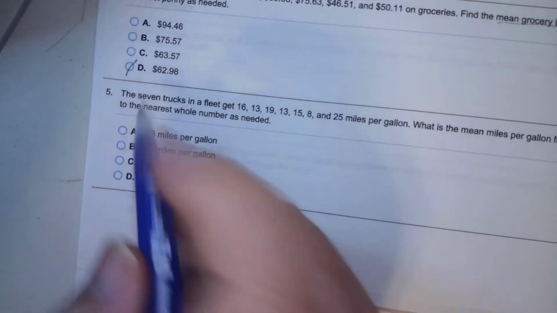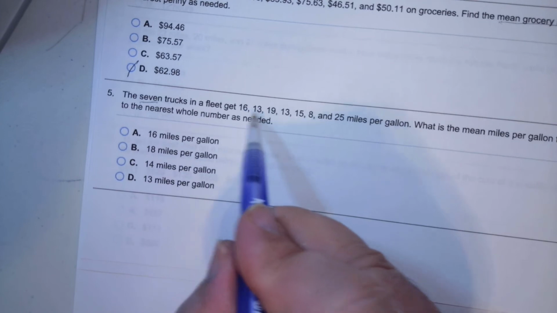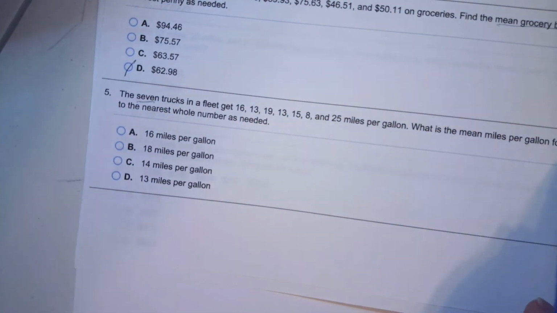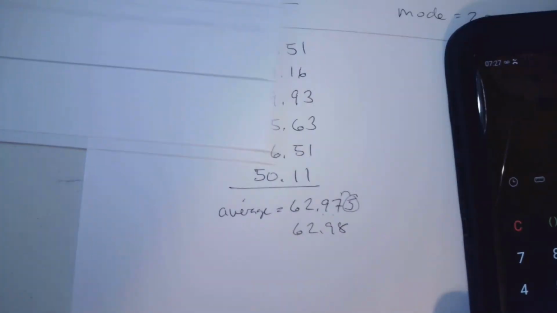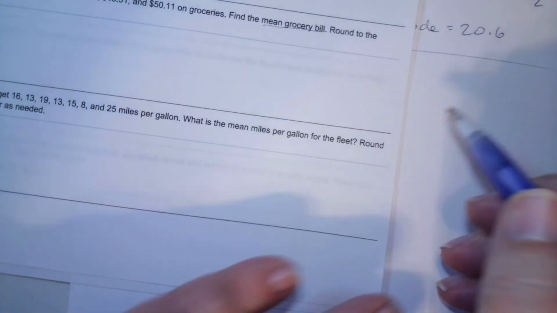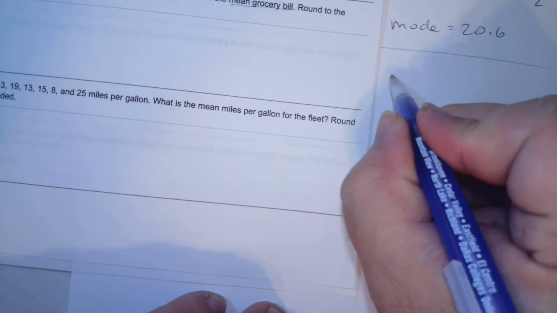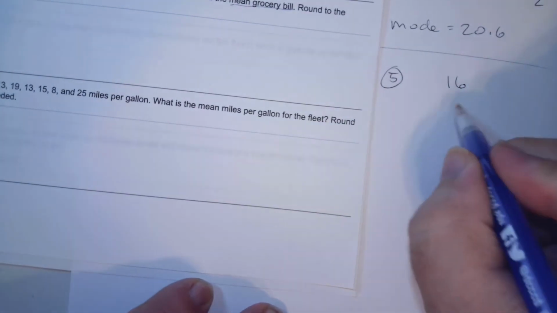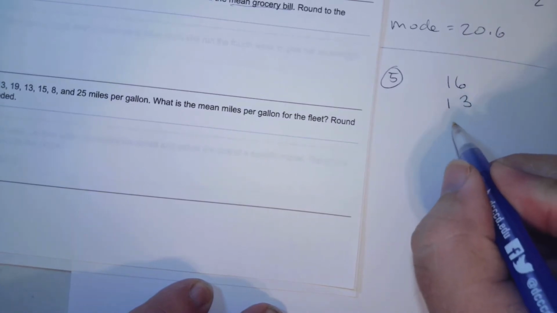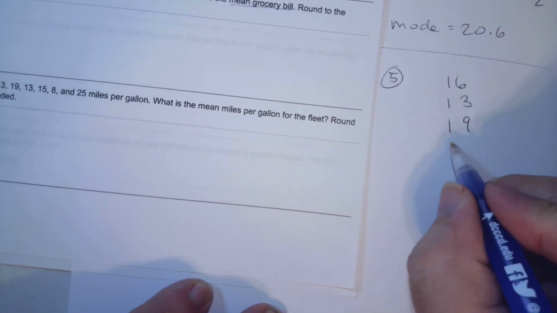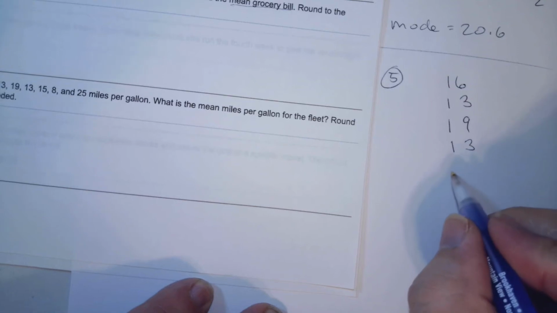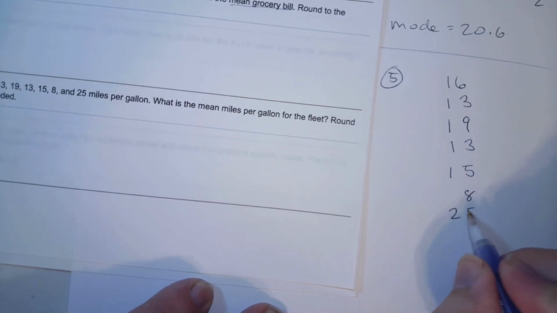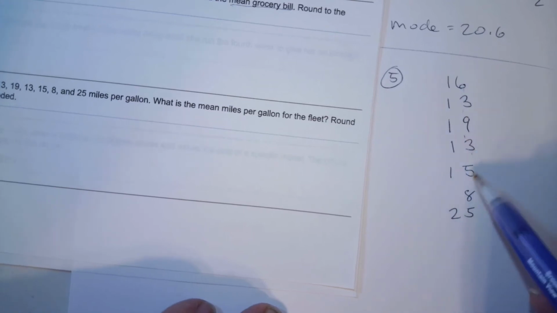7 trucks. That tells us we have 7 trucks. Get the miles. These are miles per gallon. What is the mean miles per gallon of the fleet? Okay, so question number 5. We have 16 miles per gallon, 13, 19, 13, 15, 8, and 25. 1, 2, 3, 4, 5, 6, 7.